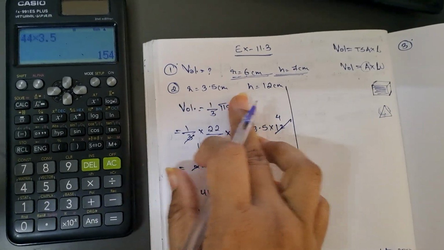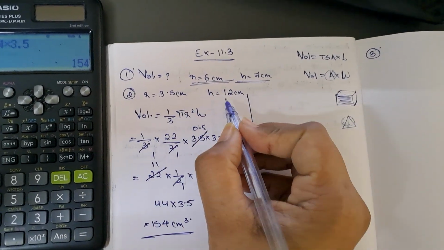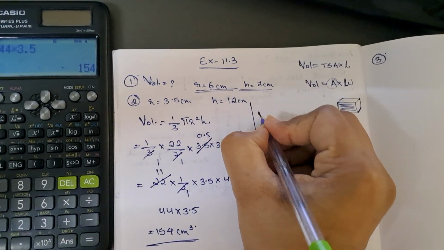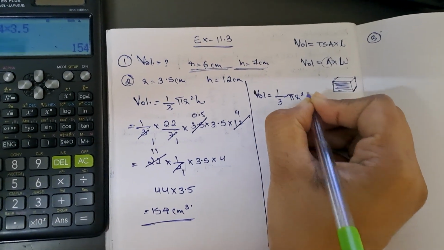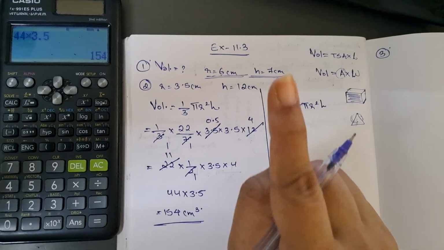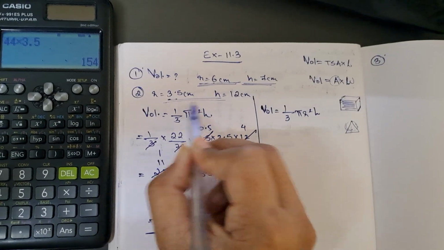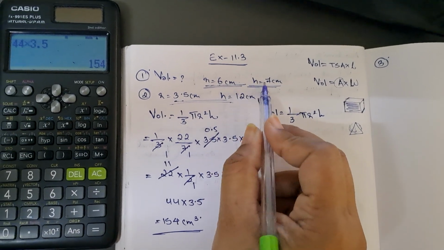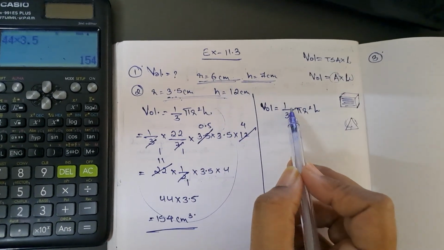Likewise, let's go and find for the second subdivision that is given. R is equal to 3.5 centimeters and H is equal to 12 centimeters. The formula for volume is 1 by 3 pi r square h. Writing it down, I have made a mistake in here. What is the mistake? I took the radius. I already solved this one. Now I have to start solving this one. This solution is for the earlier one.